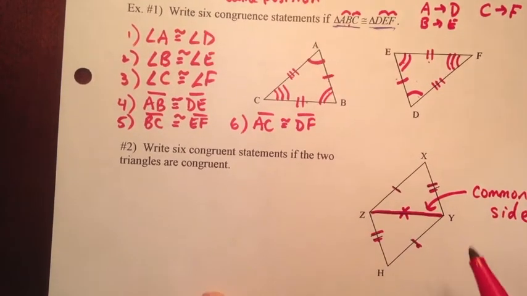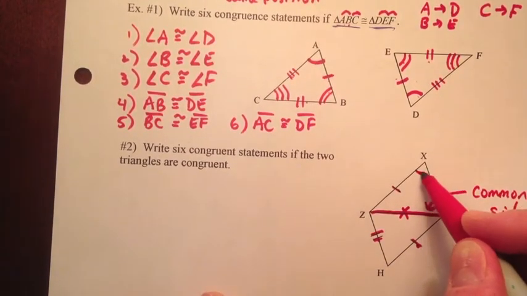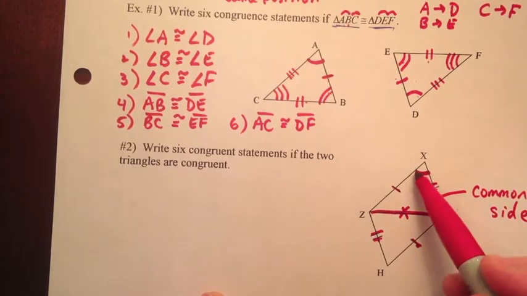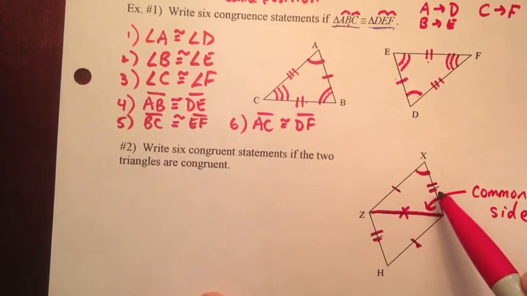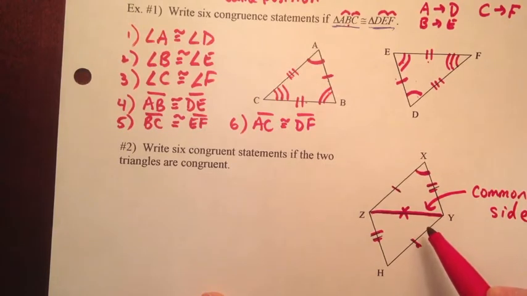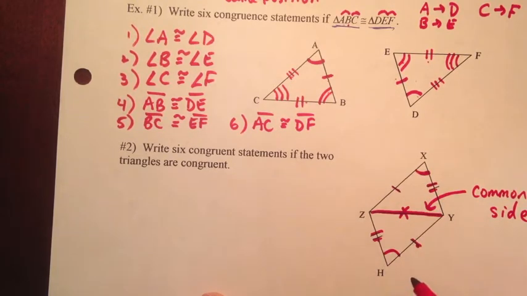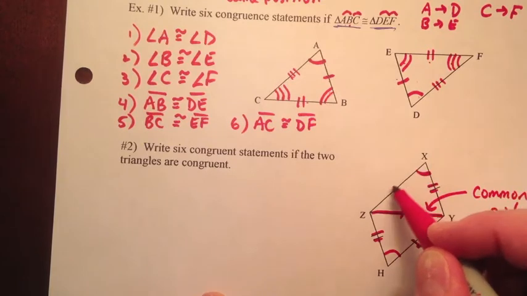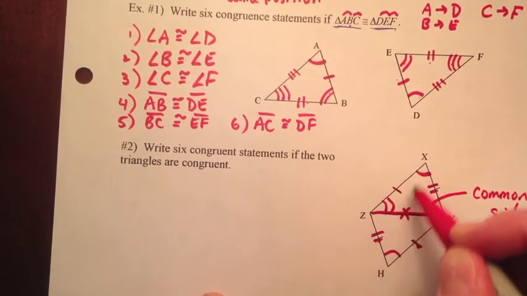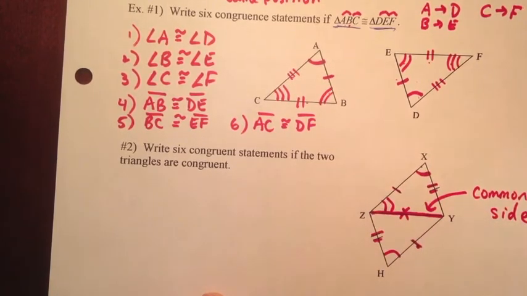Okay, now with the angles, angle X, that is between the 1 mark side and the 2 mark side. So in the bottom triangle, the 1 mark side and the 2 mark side, that's angle H, those correspond. Now angle XZY, and this is where you have to be careful.